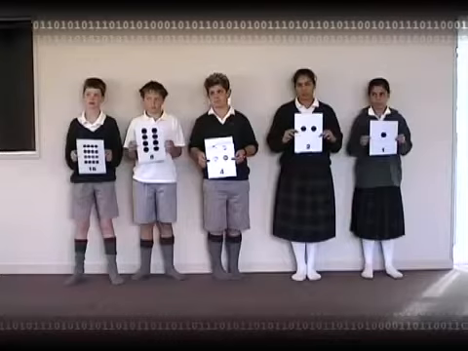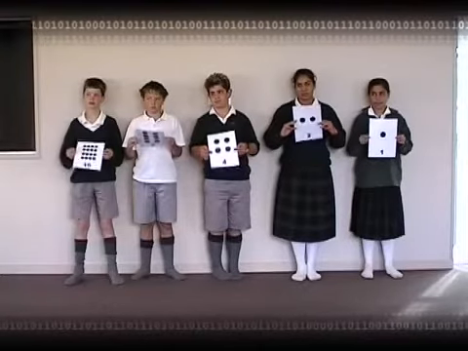Of course, the trick is to use more than one of these binary digits, or bits. Computers usually store bits in groups of 8, called a byte, but we're going to start our demonstration with 5 bits. Each of these children represent 1 bit. You can either see their card or not. That's a 0 or 1.